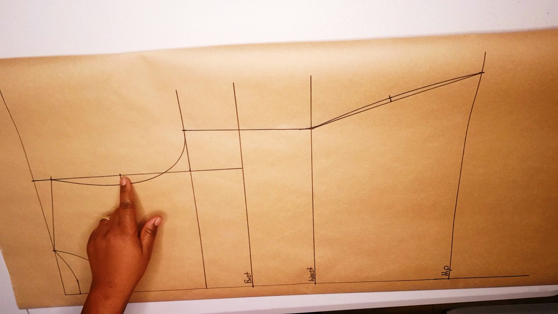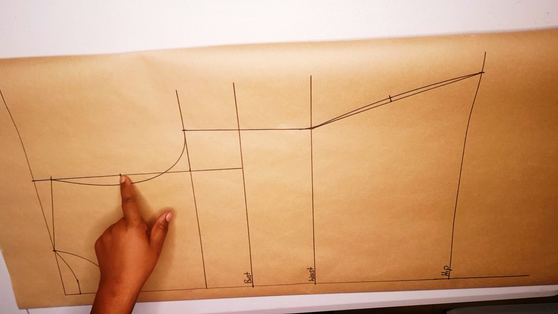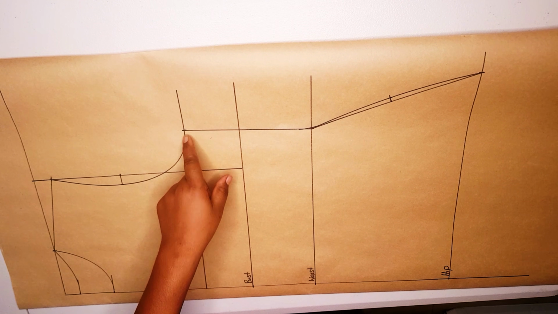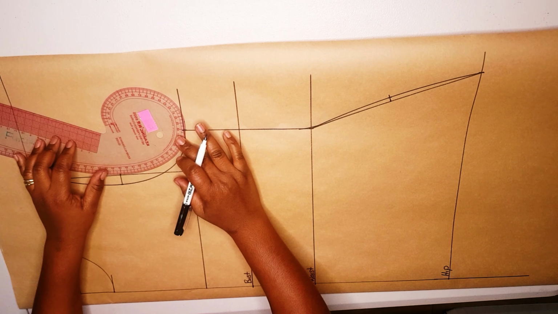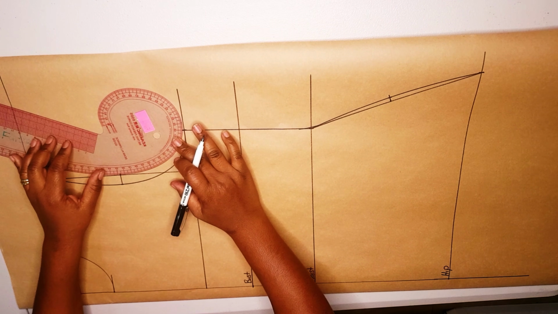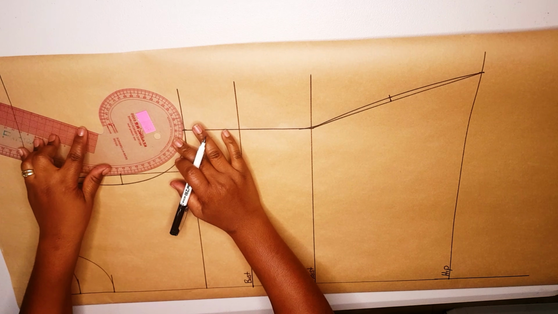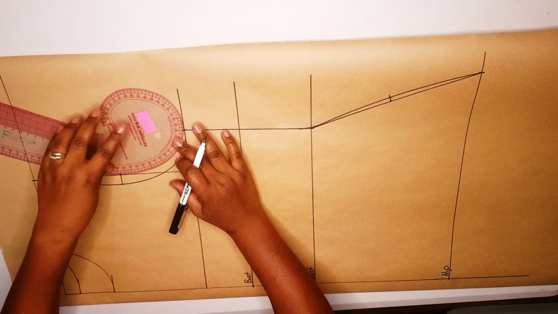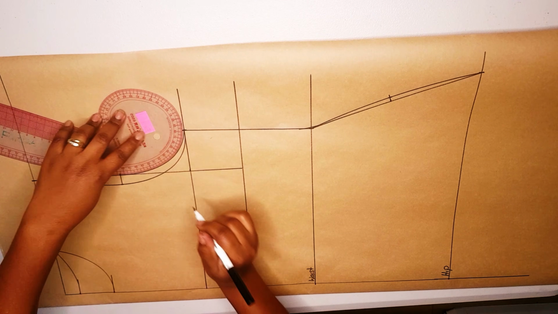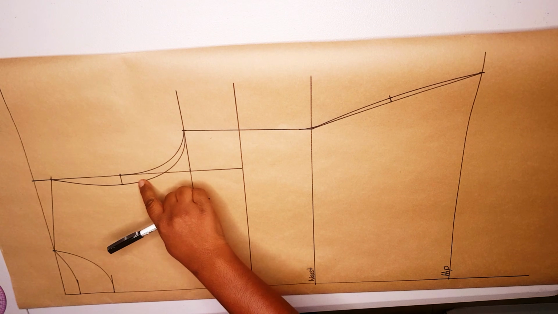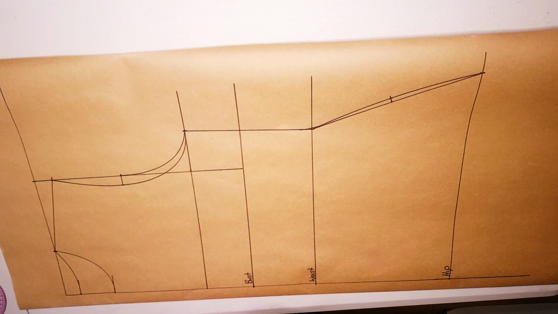So we're just going to connect a small curve from this point to this point here. Just use your curve ruler to make things easy. So this is our front armhole and that's the back armhole.